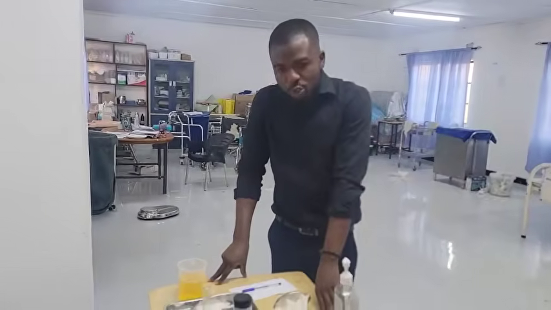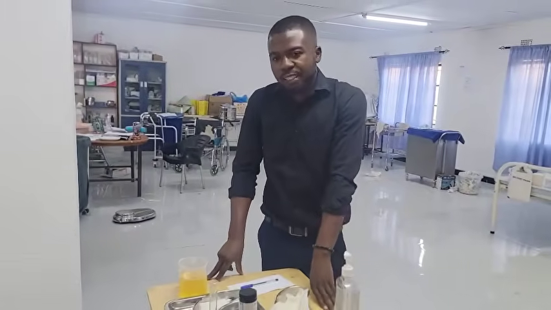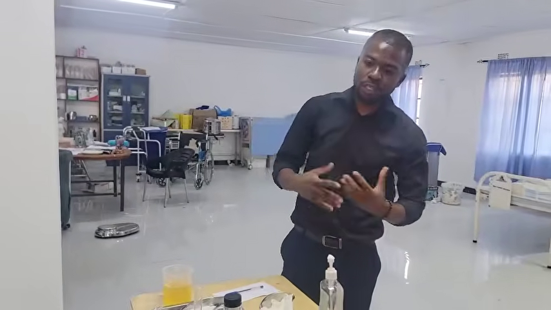Munyanyembe. So, we want to look at urinalysis. So now, what is urinalysis? Urinalysis is a procedure where you collect urine from the patient in the ward, and then you check the urine contents. Yes, so you look at the physical properties as well as the chemical properties of urine.